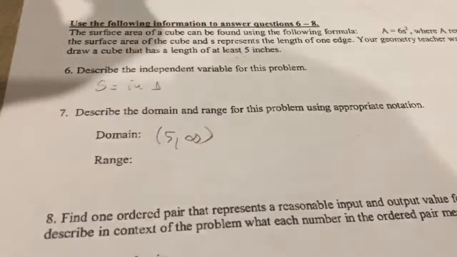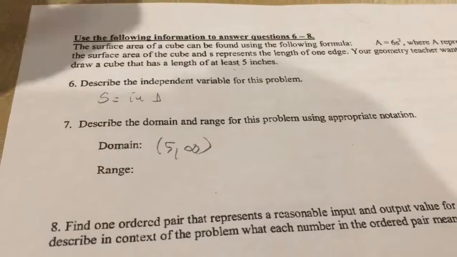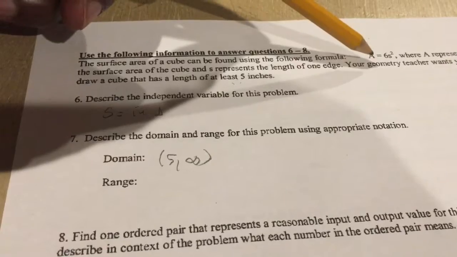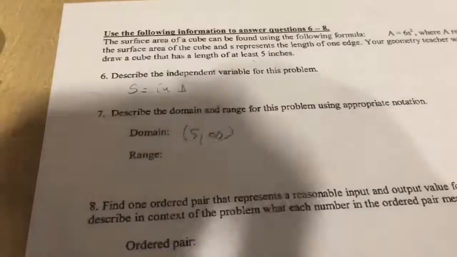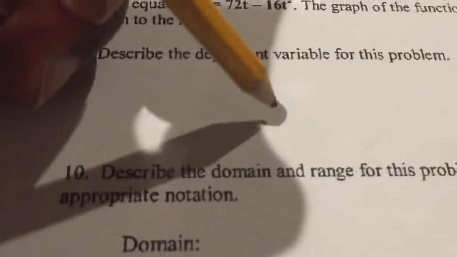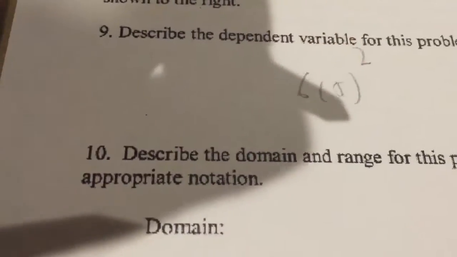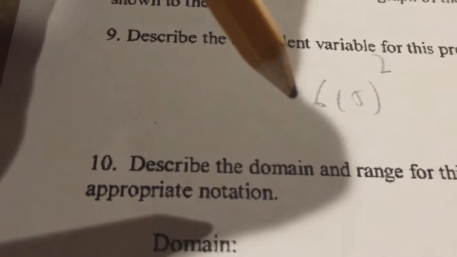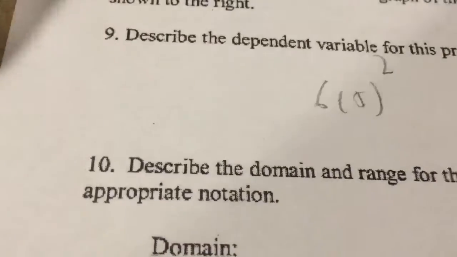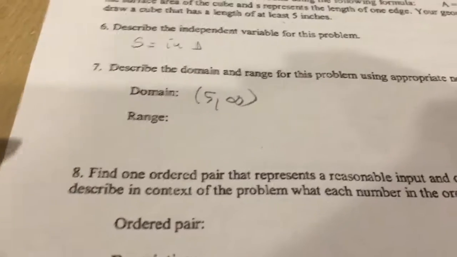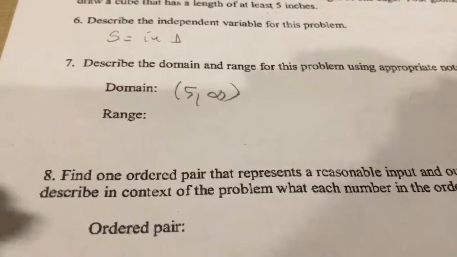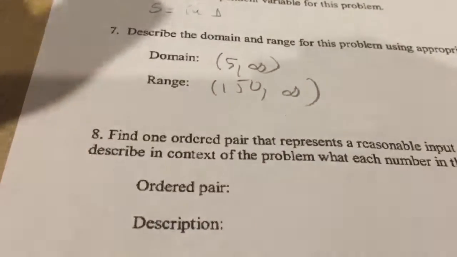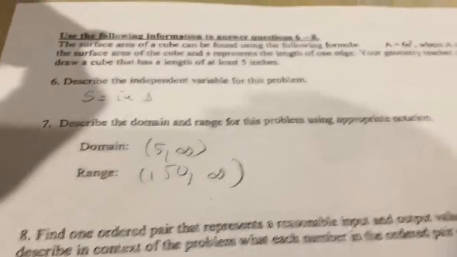And now to find the range, we're going to do the same thing. We're going to start at 5 inches. We're going to plug it in here, correct? So the range will be 6 times 5 squared, that's 6 times 25. What's 6 times 25? That would be 6 times 5 is 30, 6 times 20 is 120, so 150, right? Double check it. Yeah. So the range will be between 150 and what? Infinity. Does that make sense? You get it? All right. That's it.